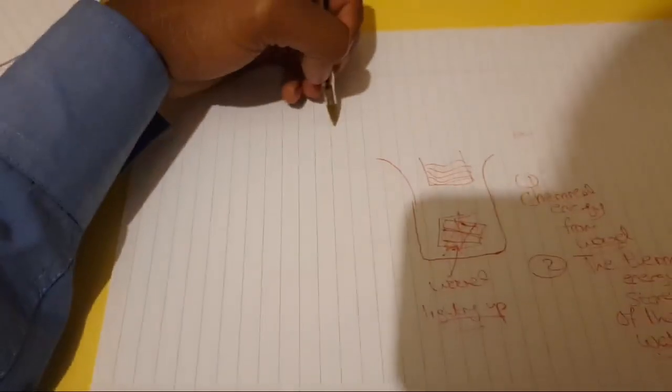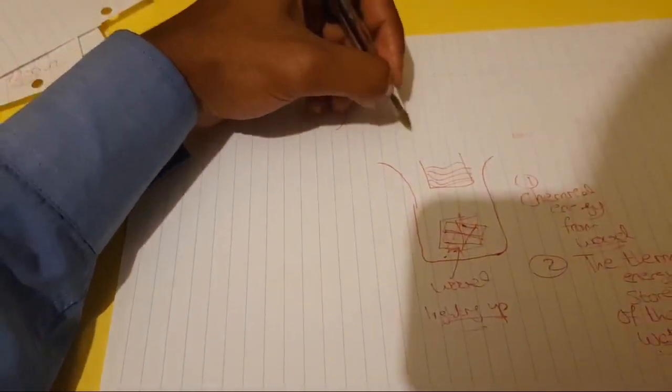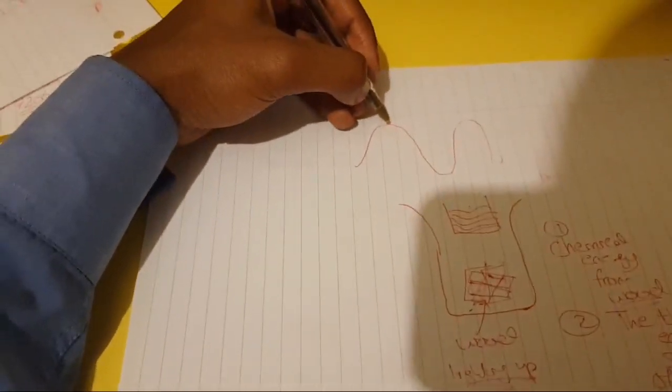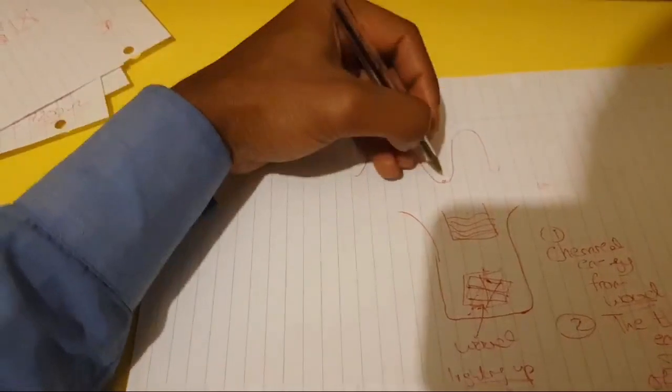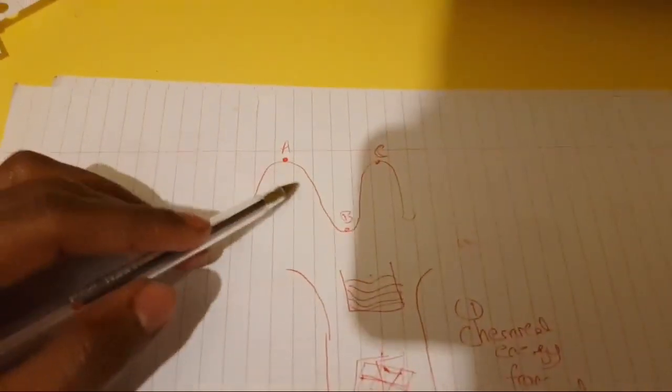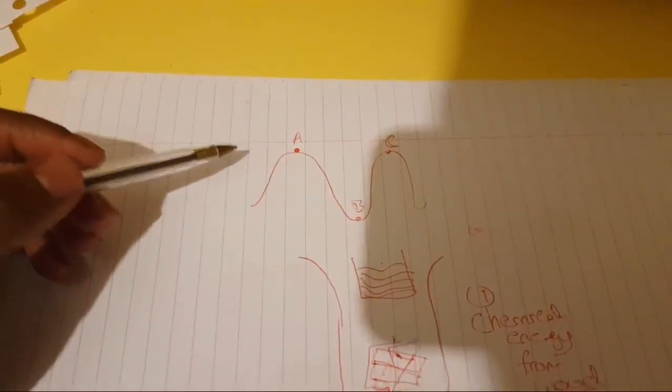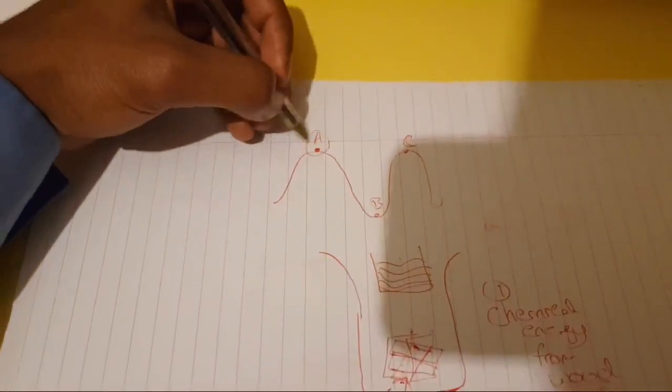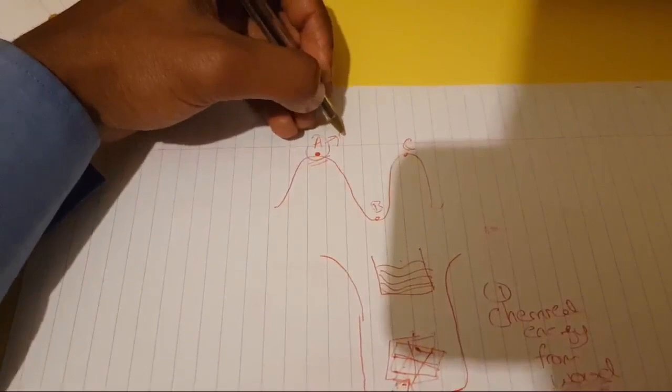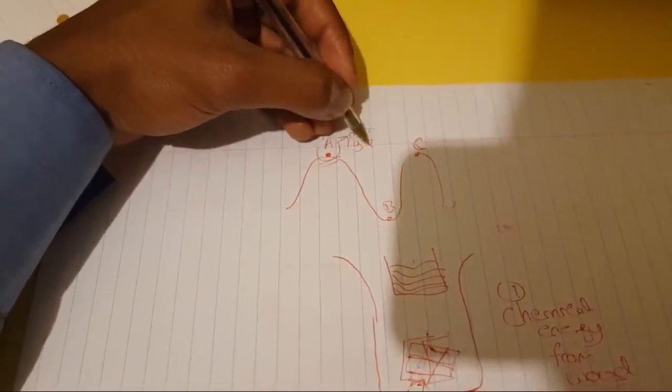They might give you a roller coaster, and then they might tell you what is the max, which point there. I'll give you A, B, C. They might tell you where GPE is the max. And we know that GPE increases with height. We know this is the highest point, so this is max GPE, or max gravitational potential energy.